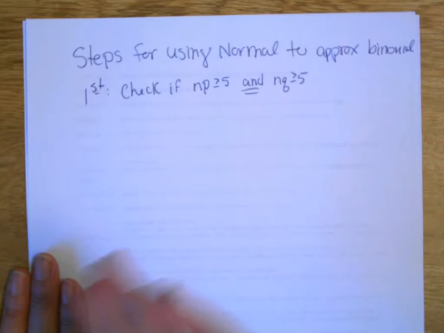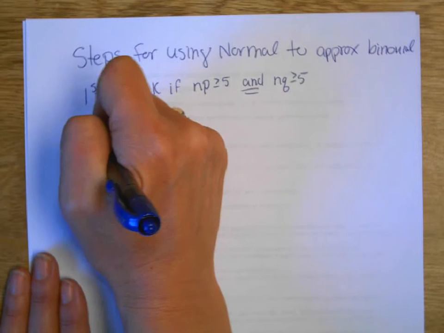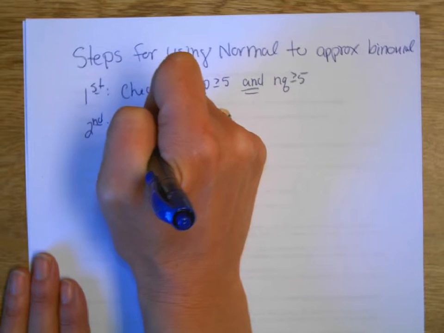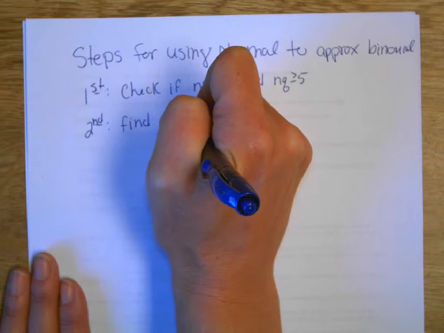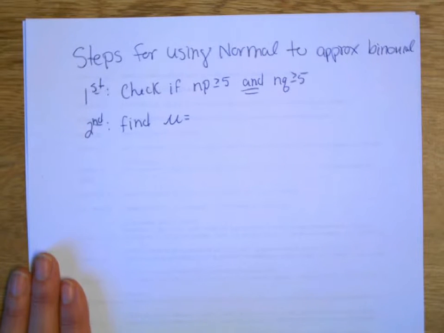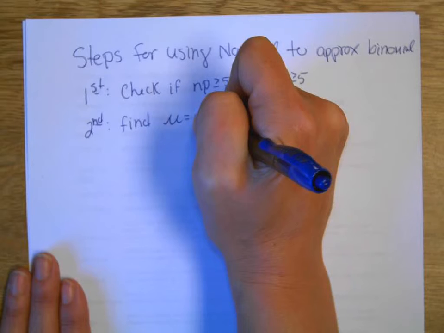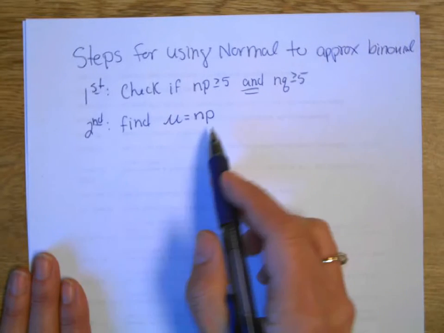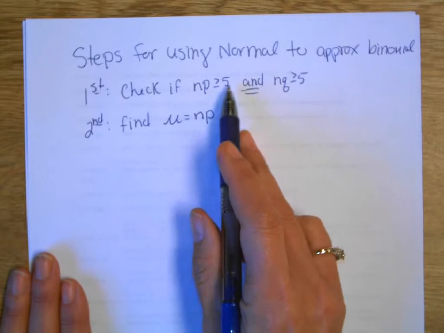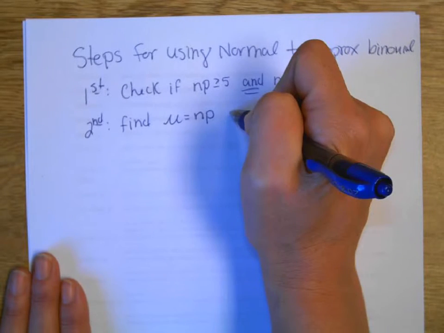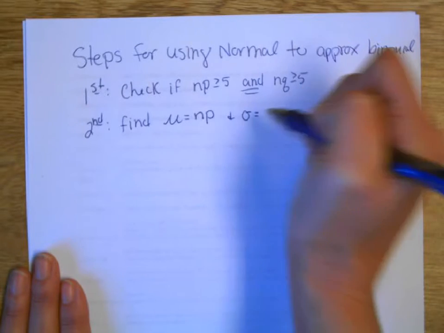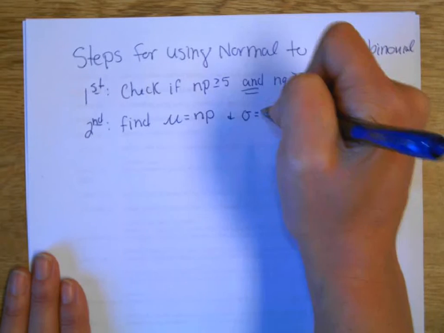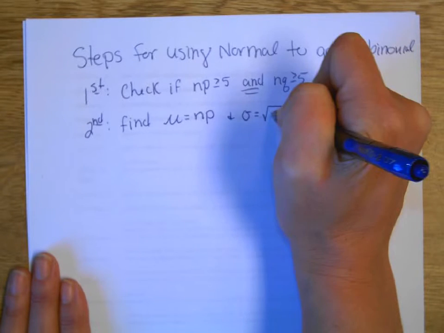If they are, you keep going on to step 2. Find the mean by calculating n times p. And n times p was actually one of your check things in step 1. And then the standard deviation can be calculated by doing the square root of NPQ.